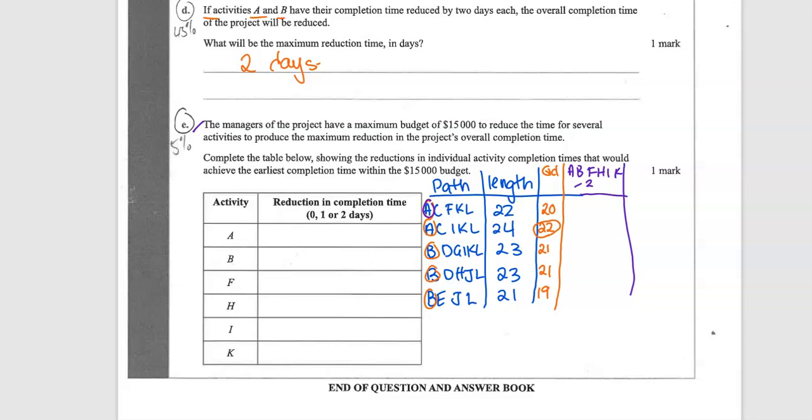So if I circle all those ones that you can crash, I'm just going to take 2 for every circle I've done. So then we get these new ones. I have to take 6 off this one, so that becomes 16 off the original. This one becomes 18, 17, and these 2 become 19 and 19. So this is the new critical path. So we want to get these numbers down to 19.